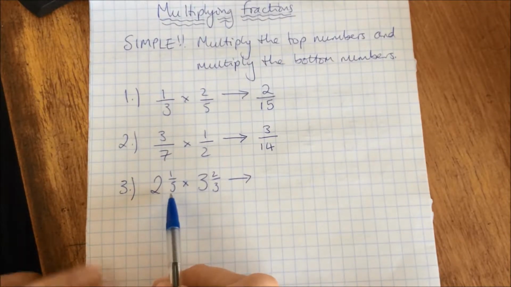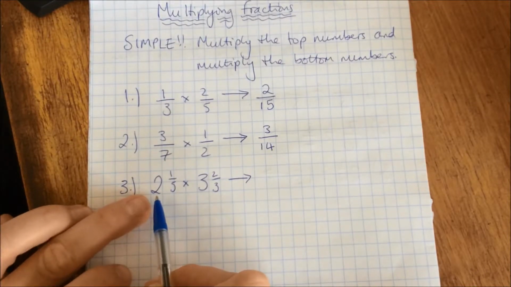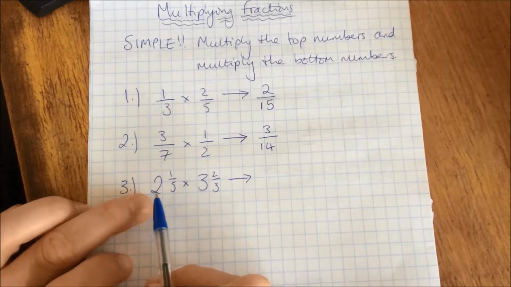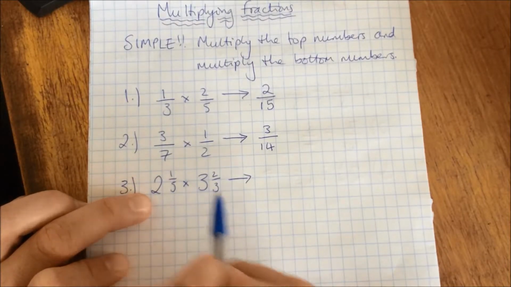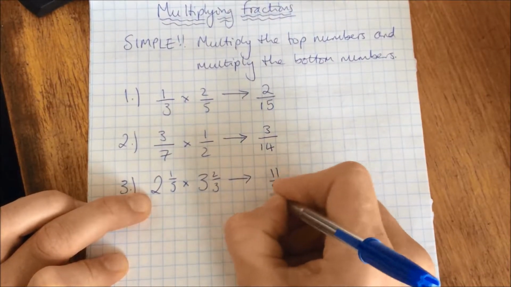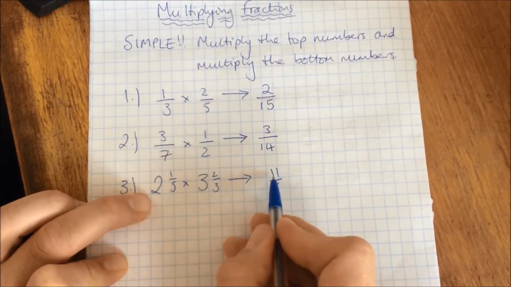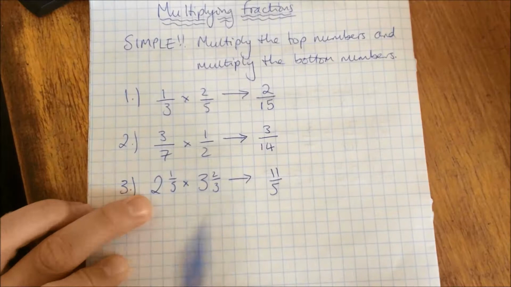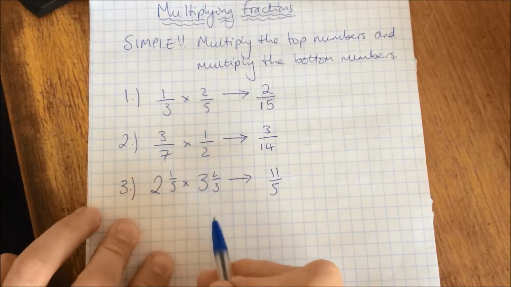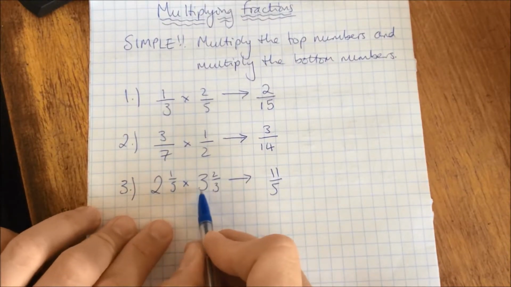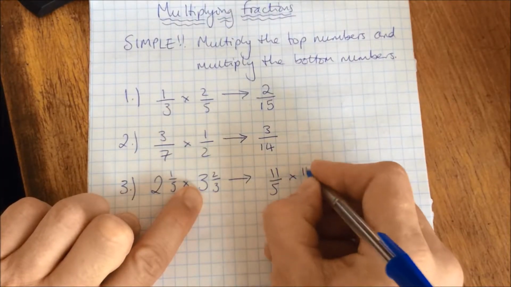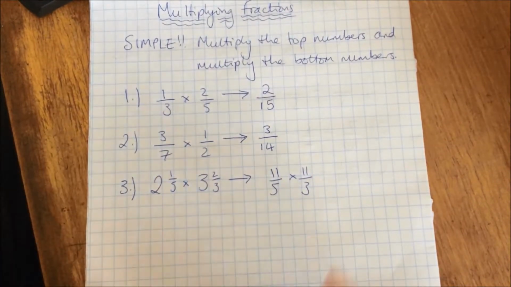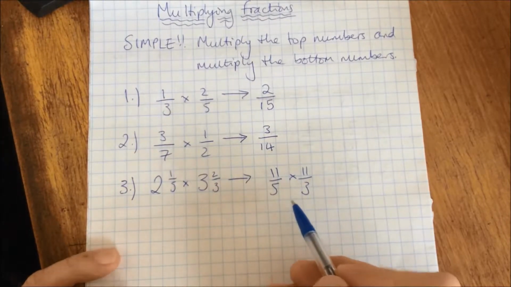You get the denominator and multiply it by the whole number. 5 times 2 is 10. And then add on the numerator. So 2 whole ones and 1/5 is 11 fifths. 5 times 2 is 10. Add the 1 is 11. 11 fifths. How many thirds is 3 whole ones and 2 thirds? Well, 3 times 3 is 9, plus 2 is 11 again. So that's 11 thirds. Now we do the multiplication.